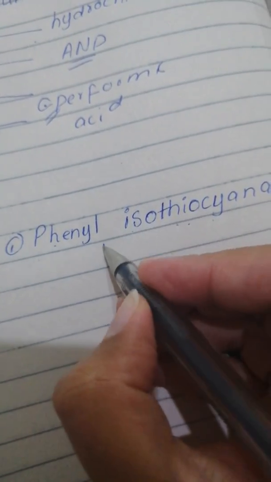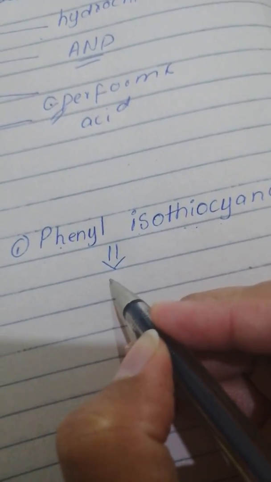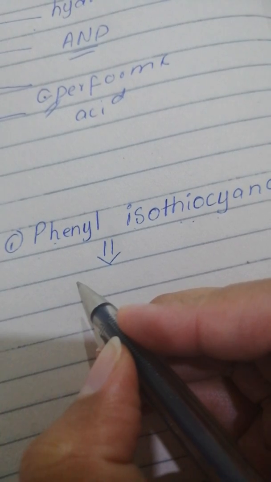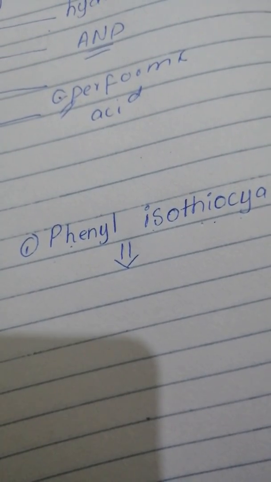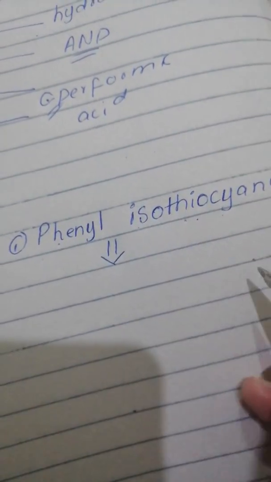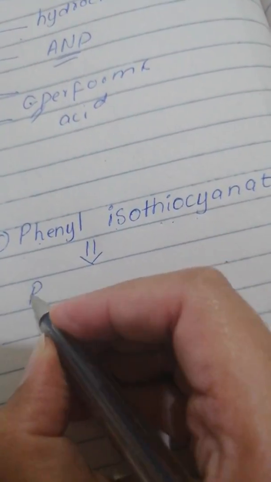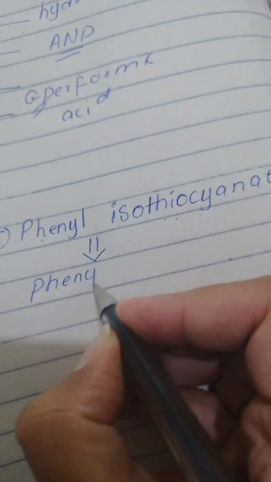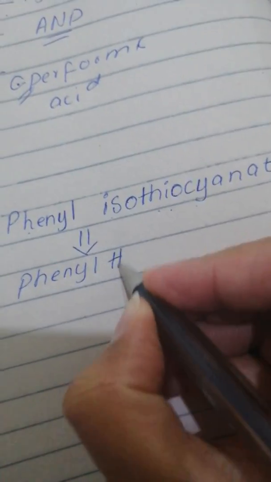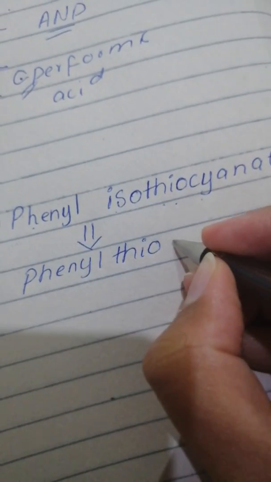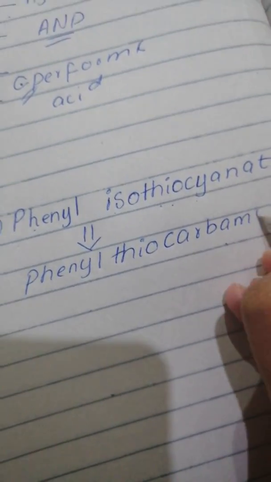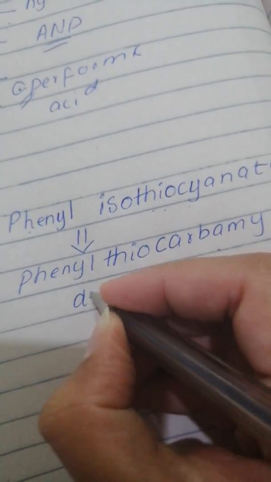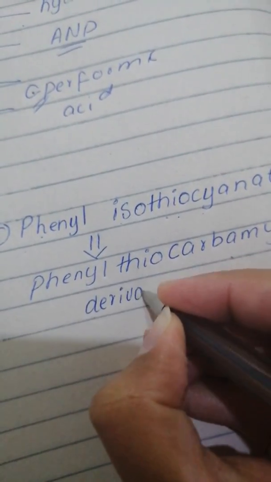And if they ask you how this works, by binding with the N-terminal amino acid of the peptide. So the peptide has the N-terminal amino acid, and this reagent will bind with it. And what will be formed? Phenyl thio, and that much is same, except it's phenyl thiocarbamyl derivative. This is what you need to remember as well when you're writing this down.